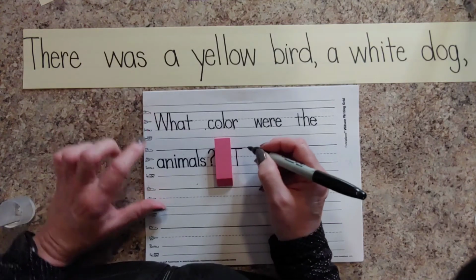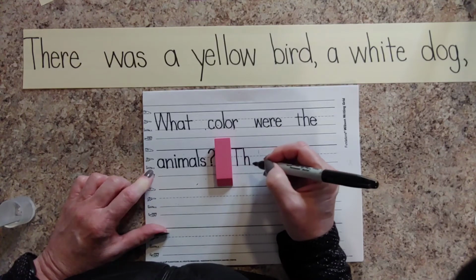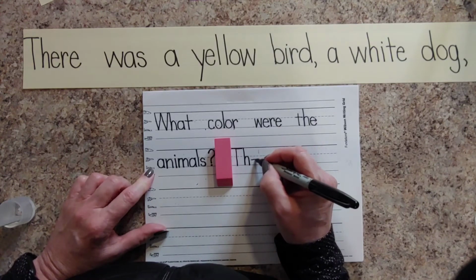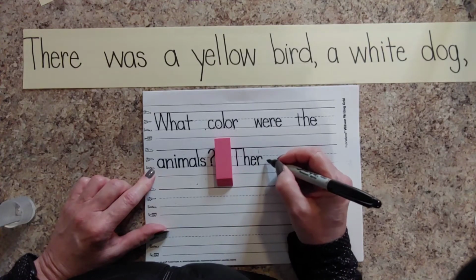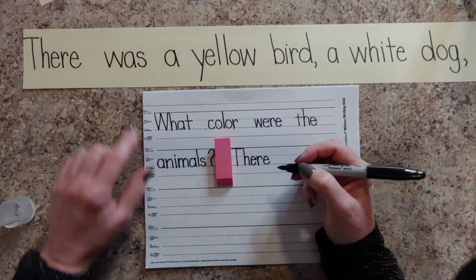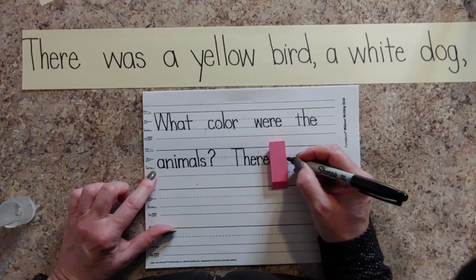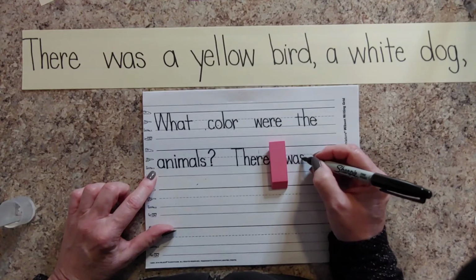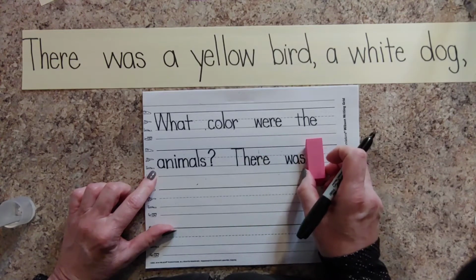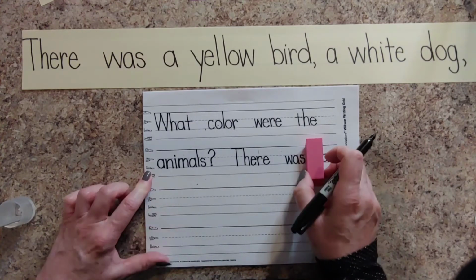Capital T, skyline to grass line. H is a skyline to grass line letter. E is a plane line to grass line. R is a plane line to grass line, and another E, plane line to grass line. Was, sight word, plane line to grass line. A, plane line to grass line. S, plane line to grass line.